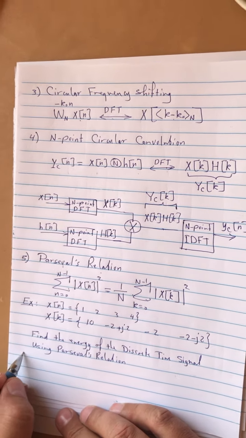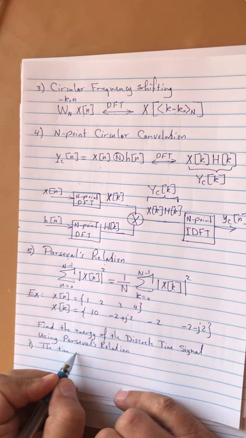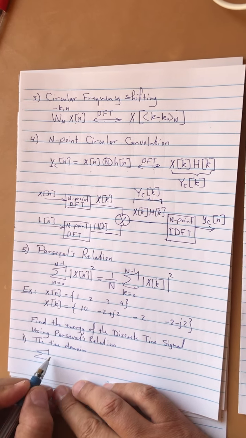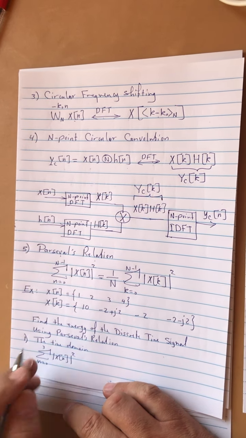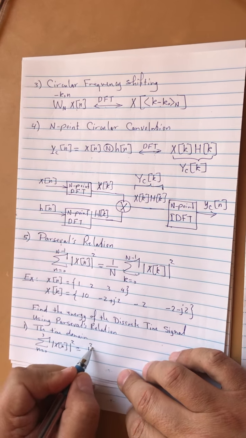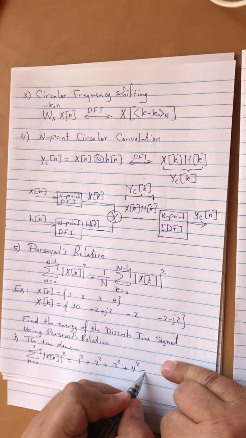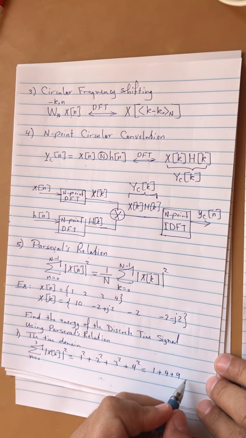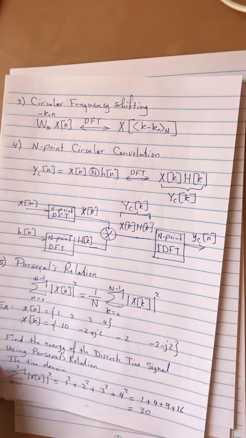The first way, we will use the time domain. So we have the sum of the magnitude of x of n squared from n equals 0 to 3, and this is equal to 1 squared plus 2 squared plus 3 squared plus 4 squared, and this is equal to 1 plus 4 plus 9 plus 16, and it's equal to 30. Okay?